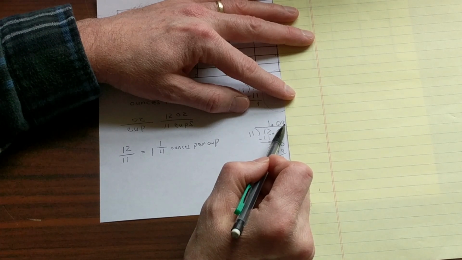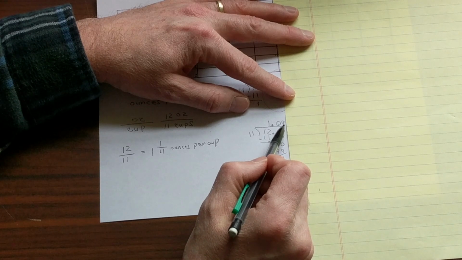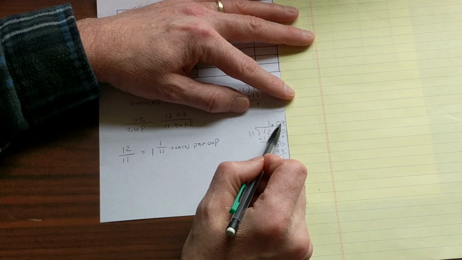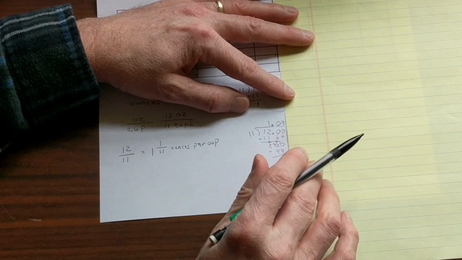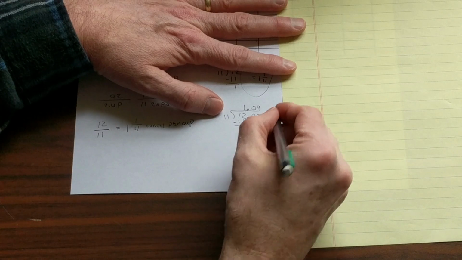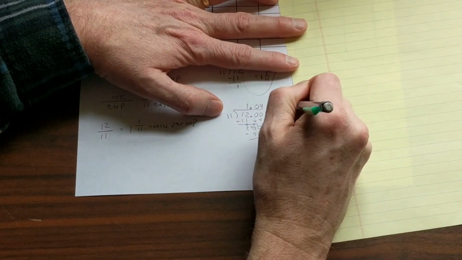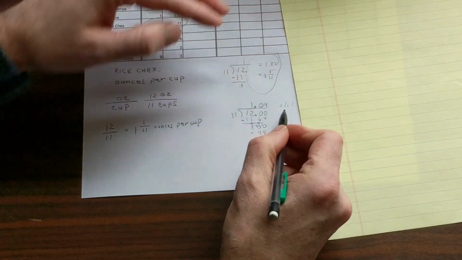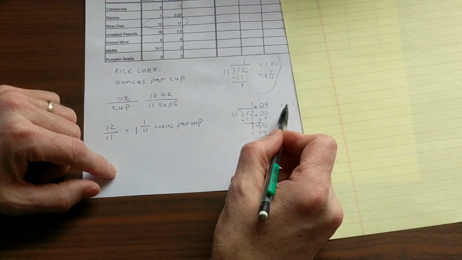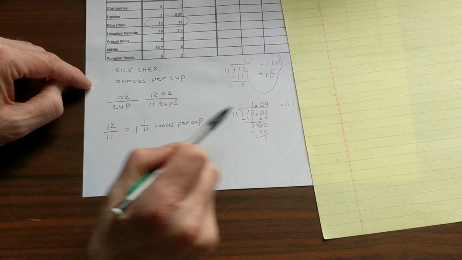If its neighbor is from 0 to 4, we keep it a 0. If its neighbor is from 5 to 9, we round that up to a 1. Since it's a 9, we're going to make this a 1. So our approximate answer is 1.1.